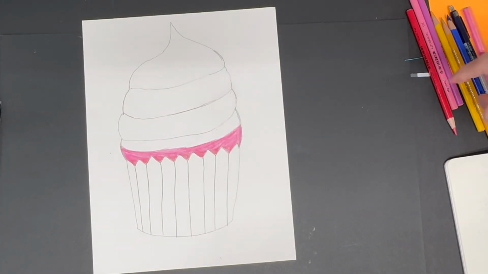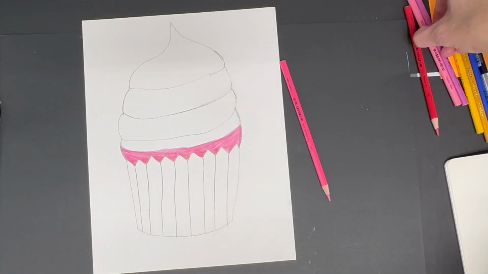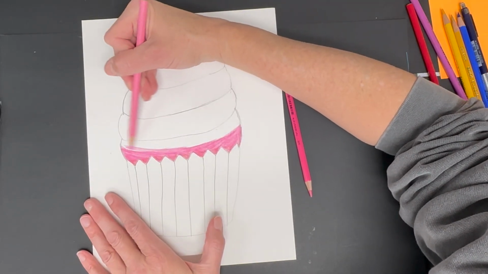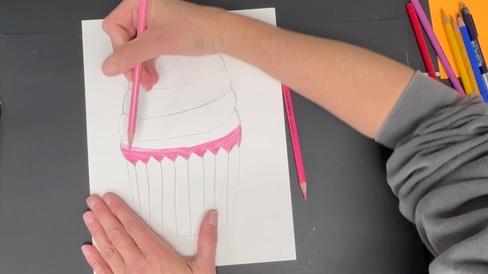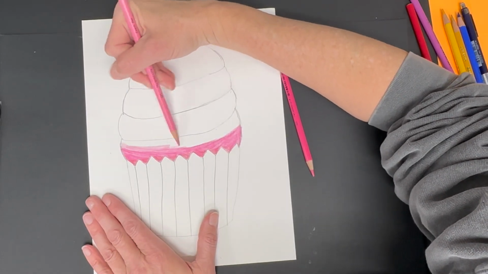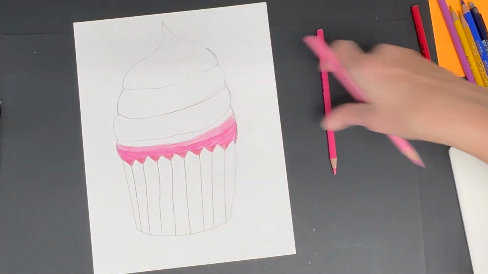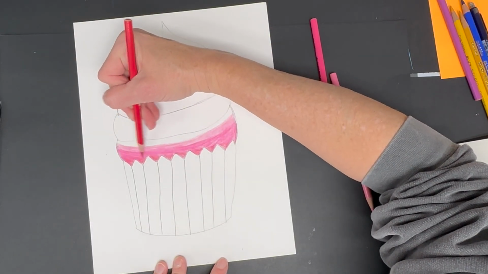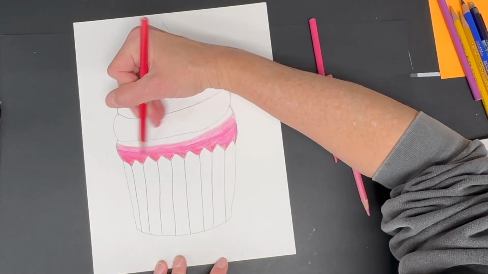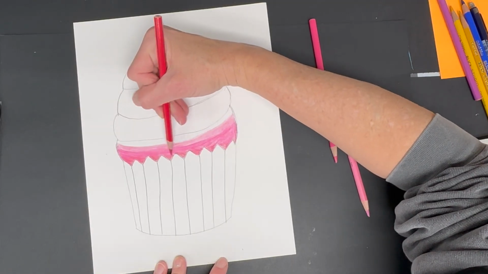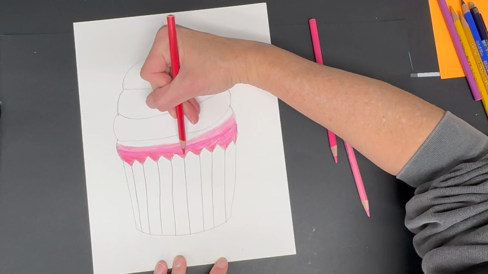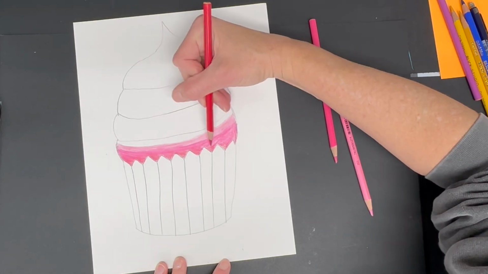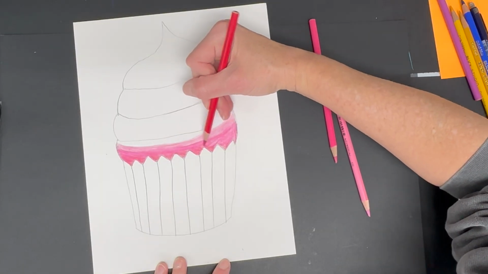Okay, so then I'm going to go to my next lightest color of pink, so I'm using a lighter color of pink. Now if you want to come back in and add a little bit more red to the bottom part of that dark pink, you want to try to have a nice gradation from dark to light.